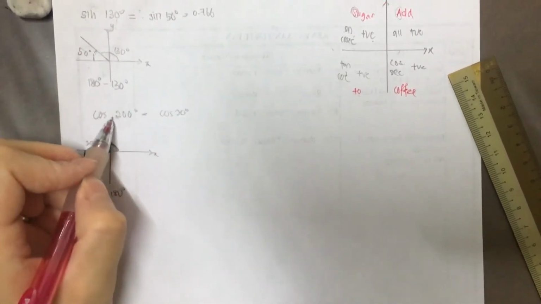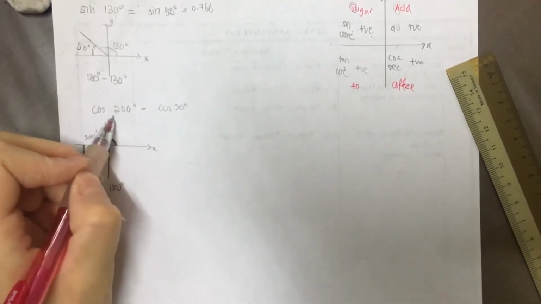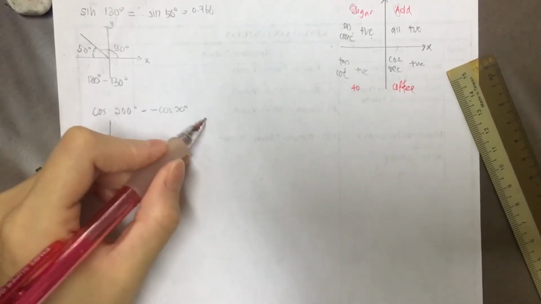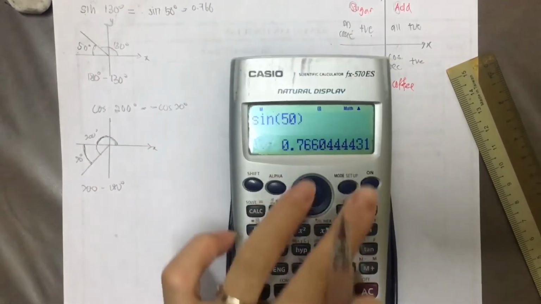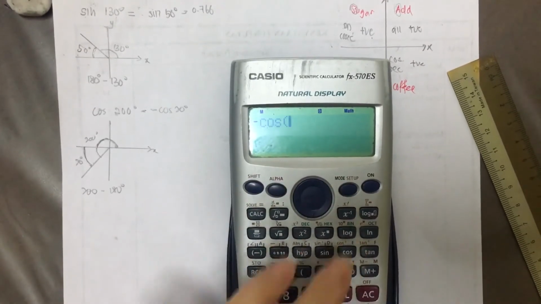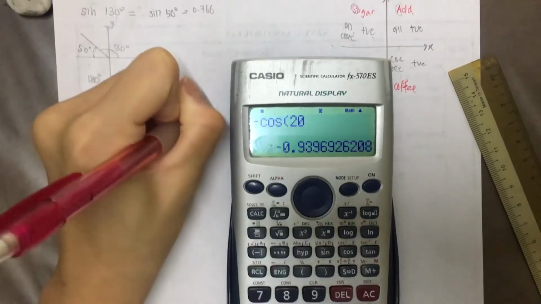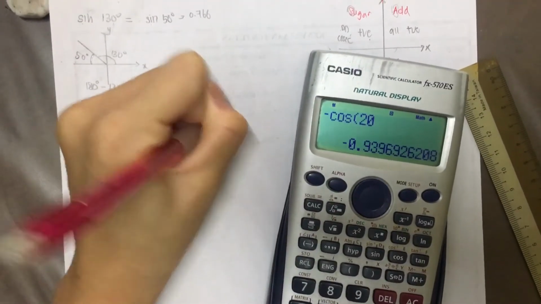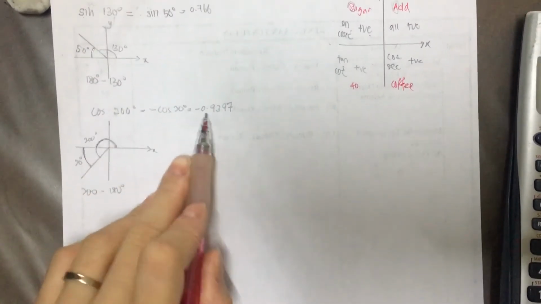In other words, your cos 200 degree will be negative value. So it will be negative cos 20 degree. So just press negative cos 20 degrees, and you will get negative 0.9397.